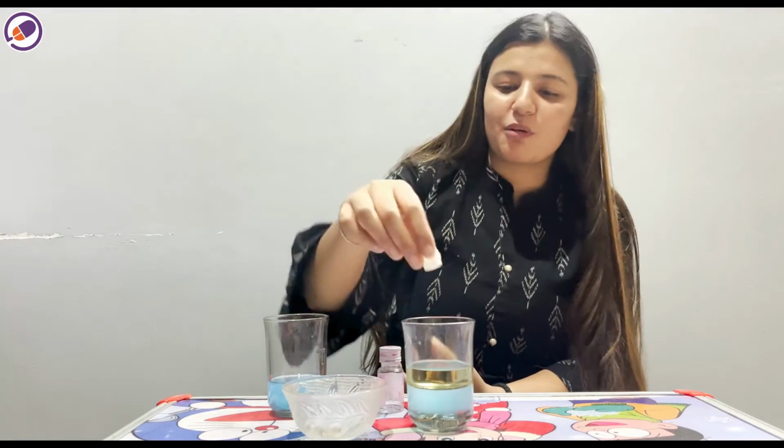And lastly, we will check for this bottle cap. So I'm going to gently put this bottle cap into this glass and I see that the cap is not going down at all. It is floating even on top of the oil. That means this cap is even less dense than the oil.